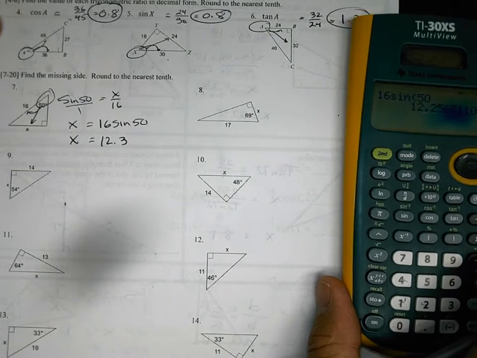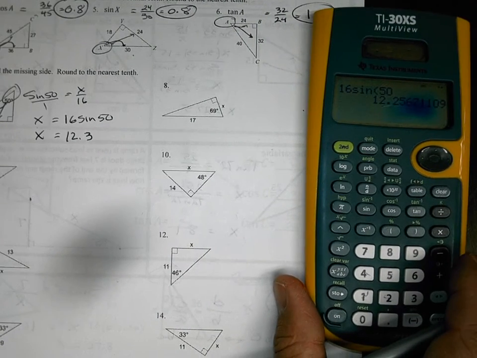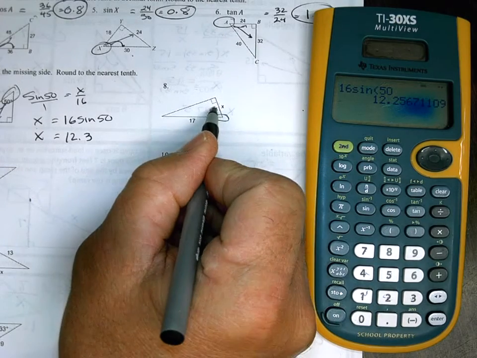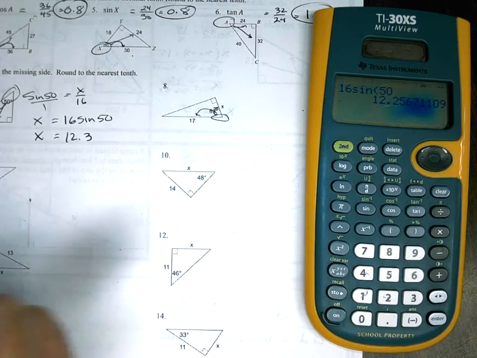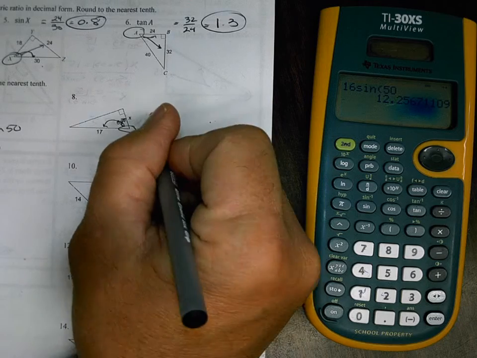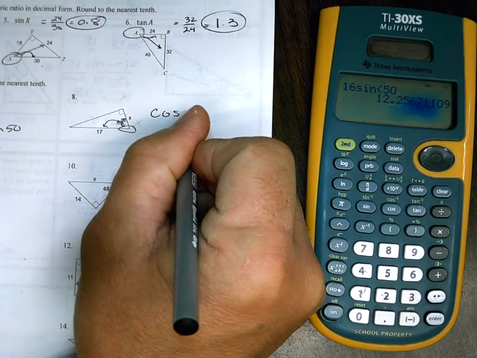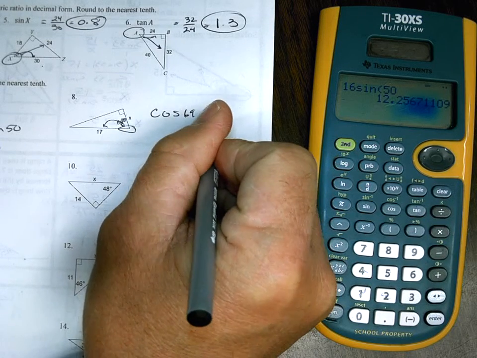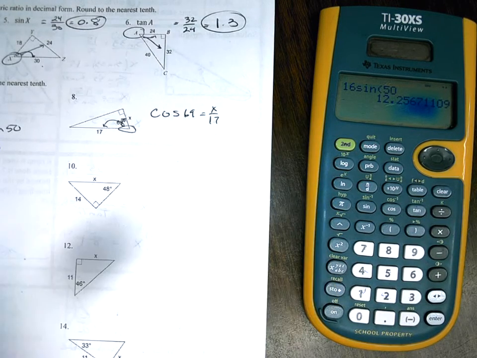Number 8. All right, our reference angle is right here. What do I know? Well, I'm looking for the adjacent, and I know the hypotenuse. That is cosine. So it is the cosine of, is that 69? 69 equals x over 17.